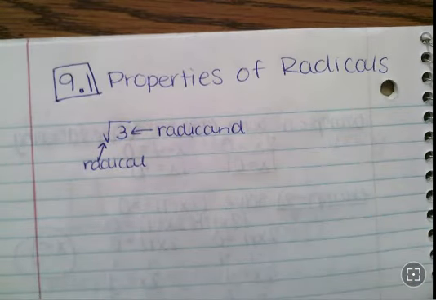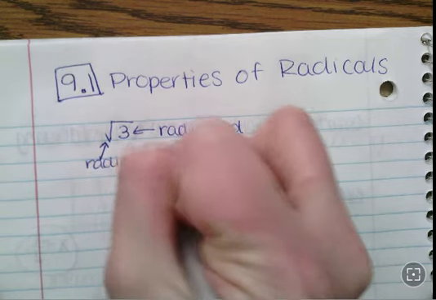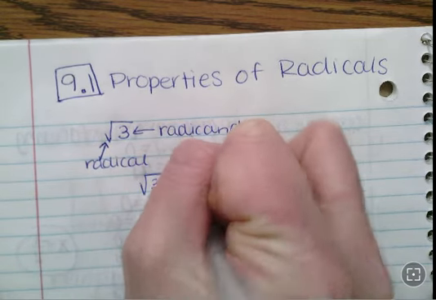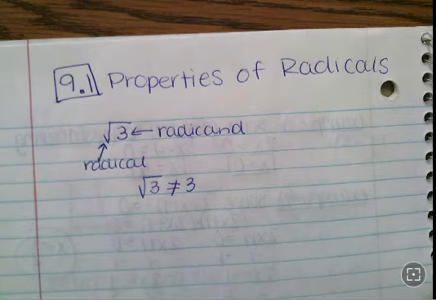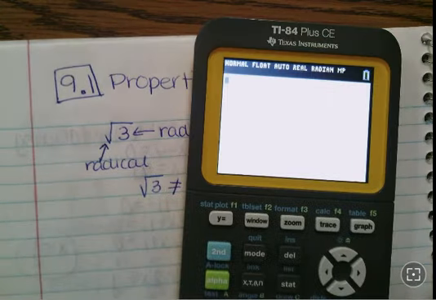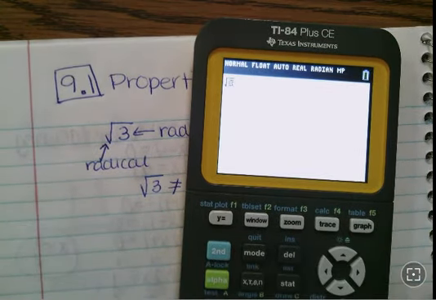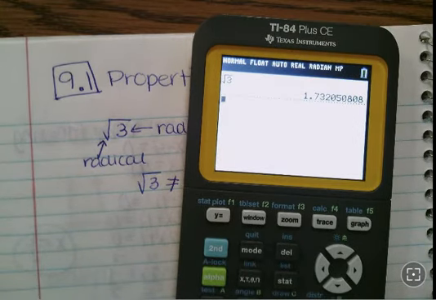What we're going to be talking about are properties of roots, specifically square roots. We'll look at what happens if it's not a square root in class, but we're mainly focused here on square roots. Also understand that the square root of 3 is not equivalent to 3. So let me get a calculator. Hold on, I gotta find one. Found it. Remember that the square root of 3 is about 1.73.